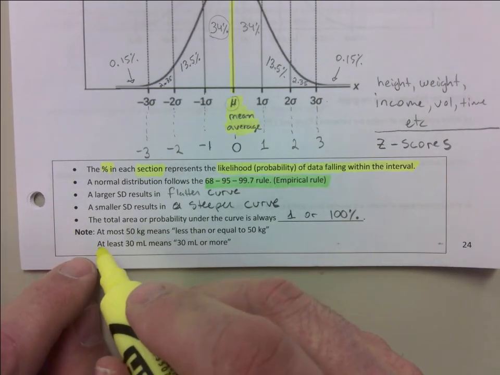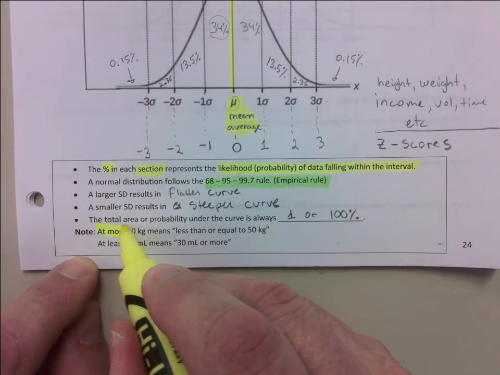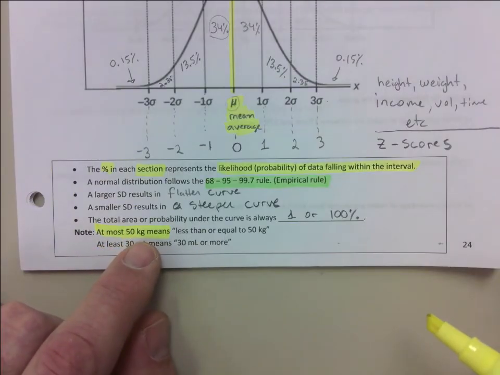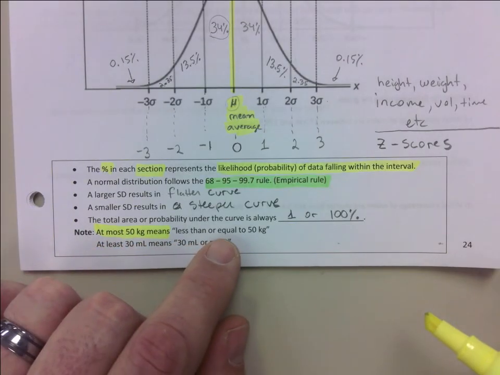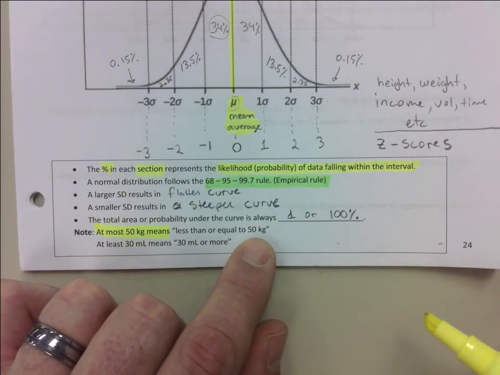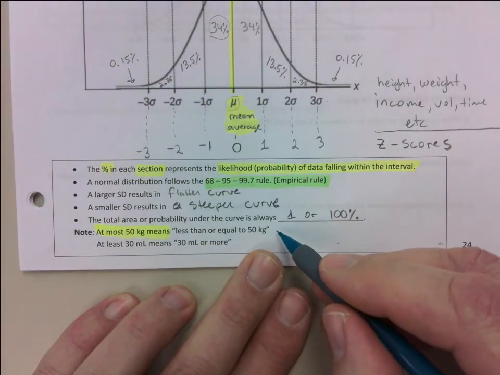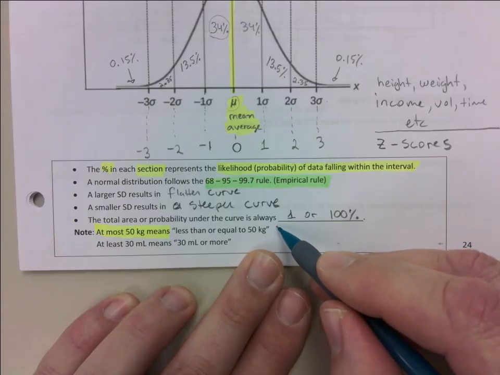Here, I added this brand new for you guys, okay? Because students had problems. If it says at most 50 kilograms, at most 50 kilograms means less than or equal to 50 kilograms. You can also say no more than 50 kilograms.